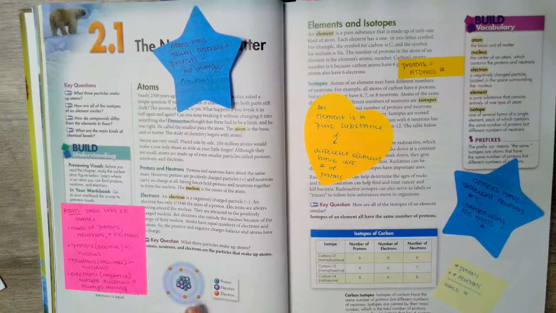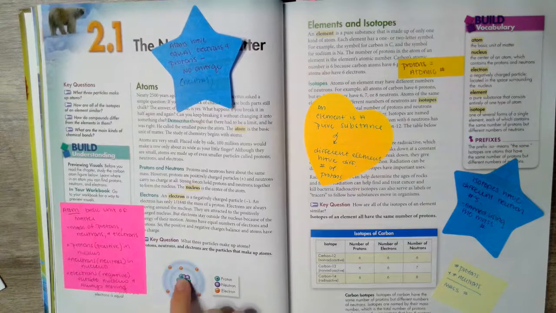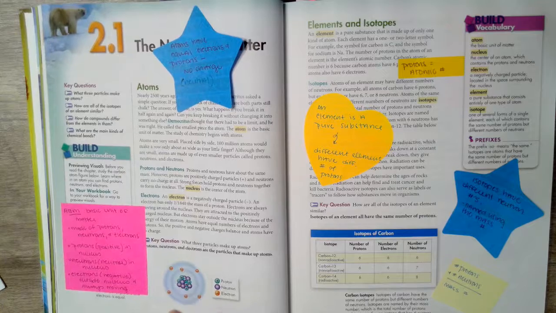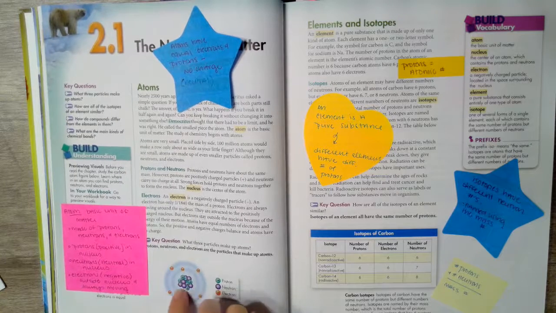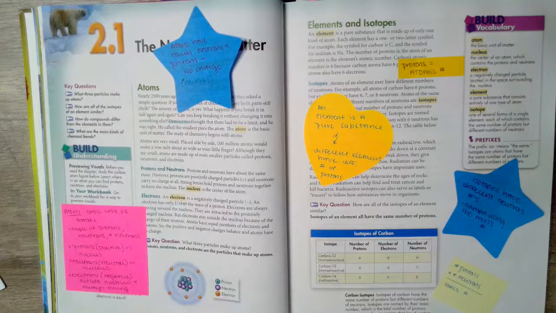Here we have a model of an atom. Protons and neutrons are in the center of the atom, and floating around the outside on electron clouds are electrons. Now, the nucleus is what the center of this atom is called. The attraction between these protons and electrons is what holds the nucleus into that cloud. And generally, atoms have equal numbers of protons, neutrons, and electrons, which gives them a zero net charge.